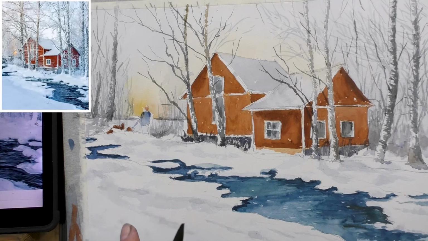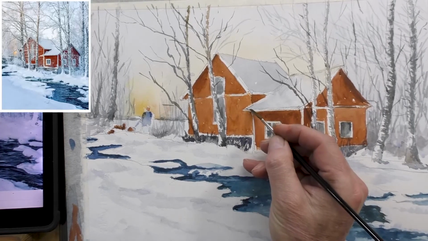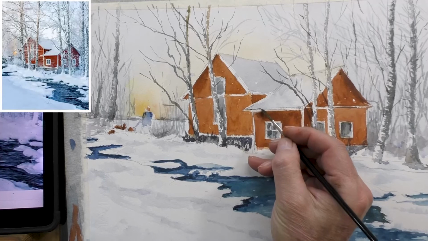Okay, we have here the shadow of the snow. And the shadow of the snow is not a straight line.